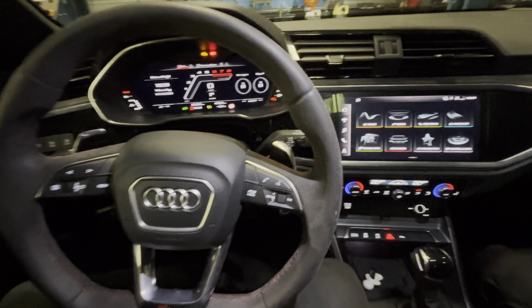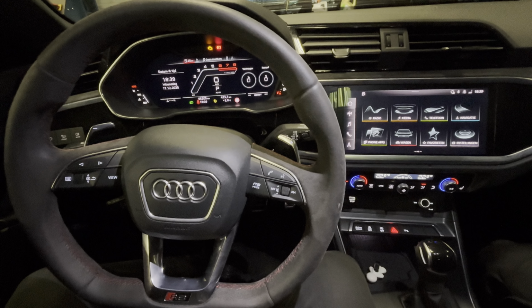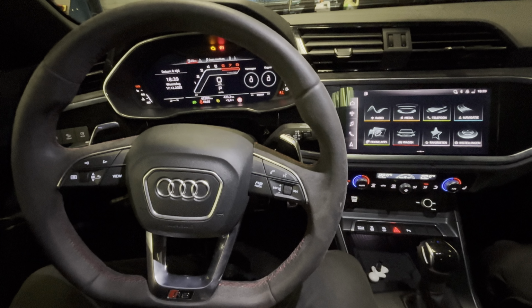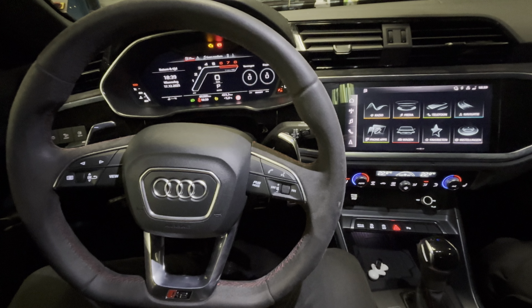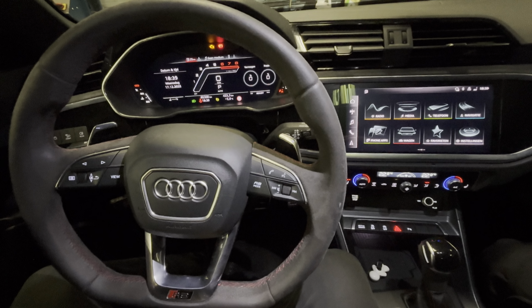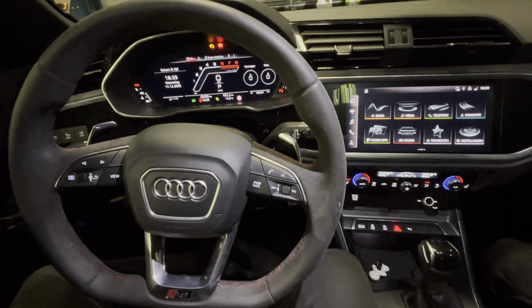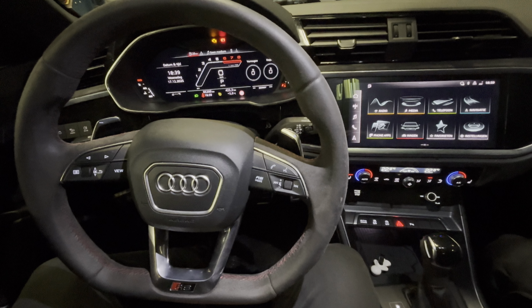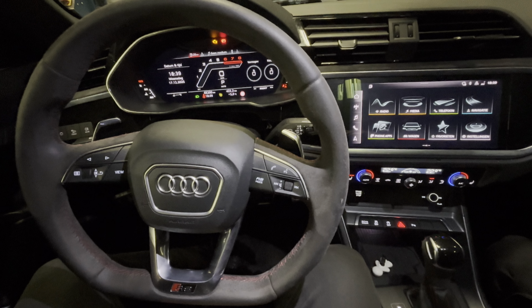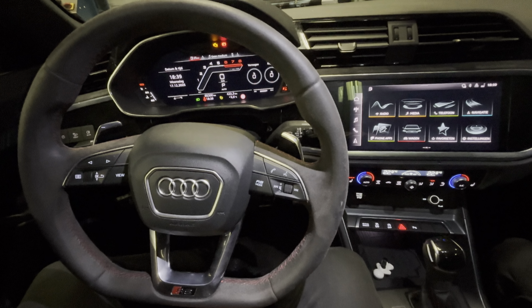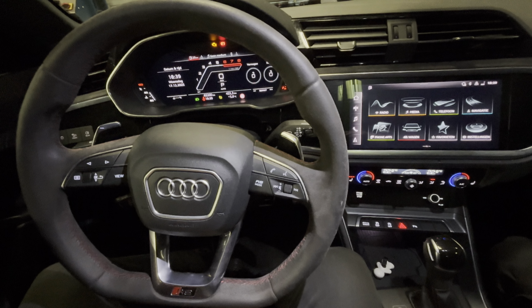So I reset my car. In today's video I'm going to show you how you can solve any problems with your multimedia system of an Audi. This is an MH2P if I remember correctly. We had a lagging navigation system, or if your screen is stuck and you don't know what to do, there are two methods to reboot that or reset that.